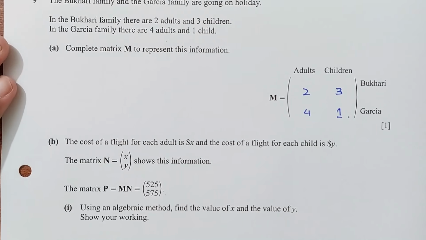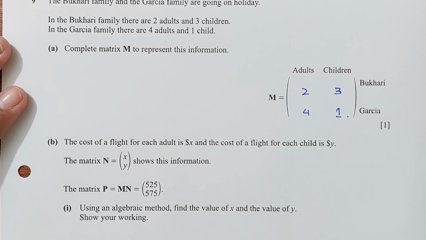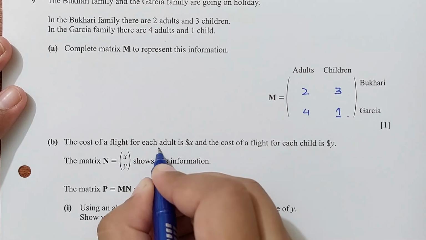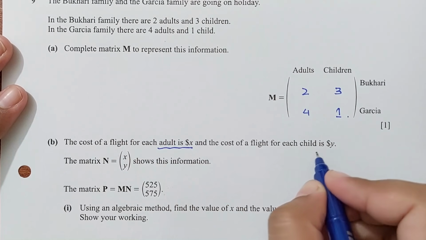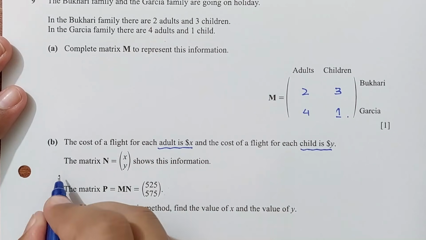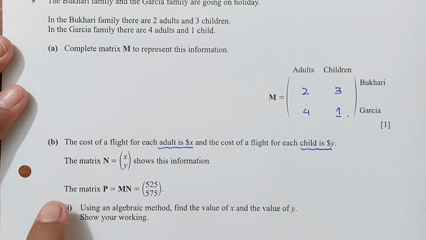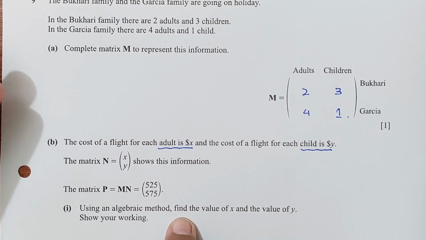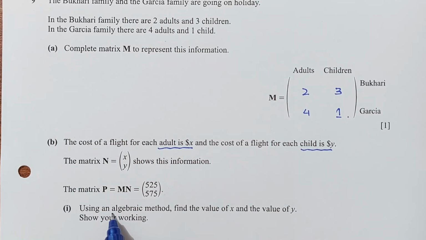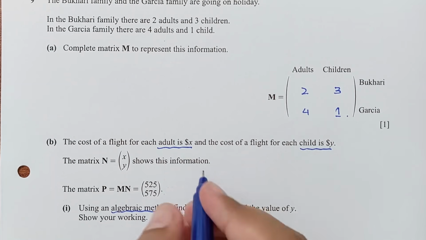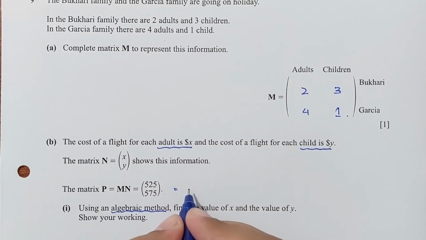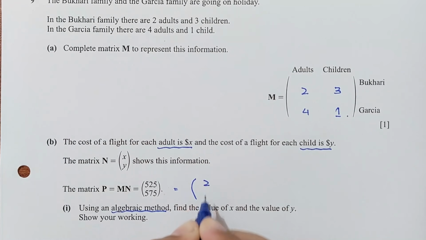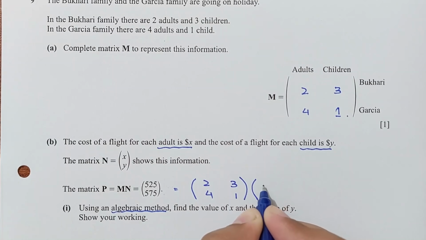Right. Now for part B, the cost of a flight for each adult is X dollars and the cost of a flight for each child is Y dollars. The matrix N, X Y, shows this information. The matrix P is M times N. Use an algebraic method to find the value of X and the value of Y. Show your working. Algebraic method. M times N is equal to M, which is 2, 4, 3, 1 times X Y.